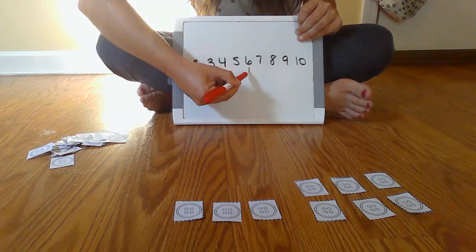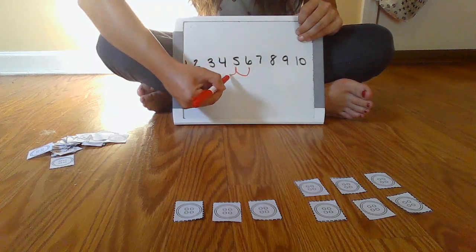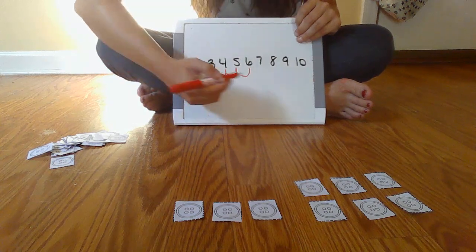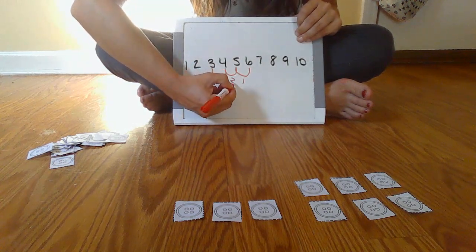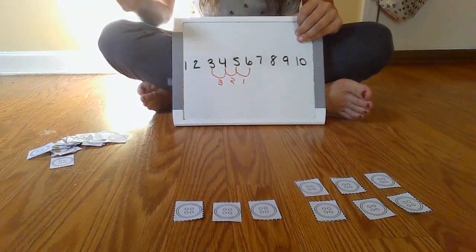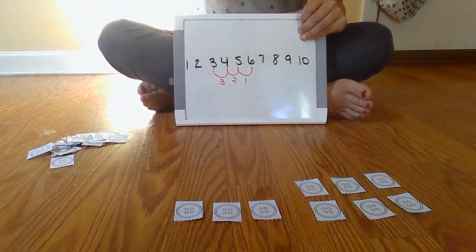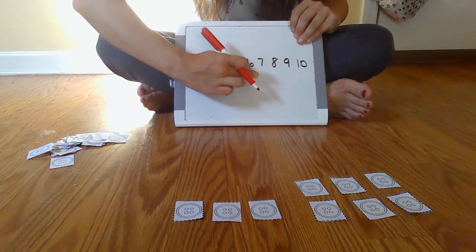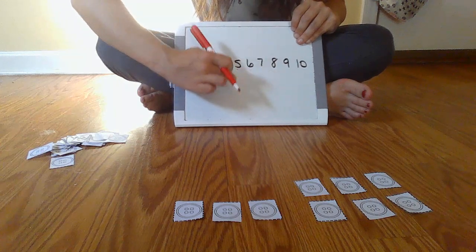So I can hop back 1, 2, 3 spaces. I had to hop 1, 2, 3 spaces to get back to my 3. It shows me that 6 is 3 more than 3. So we'll erase that and try another one.